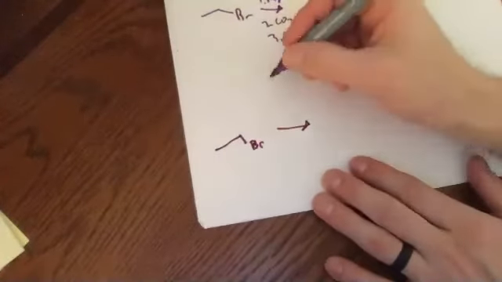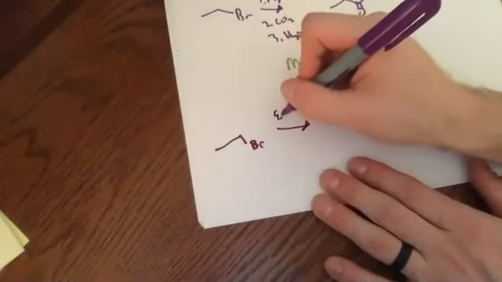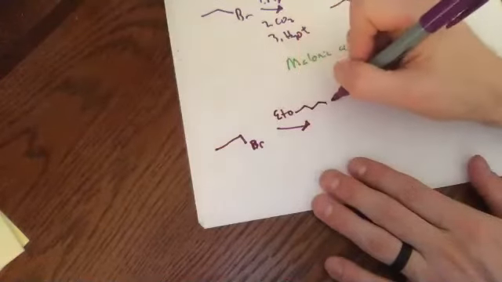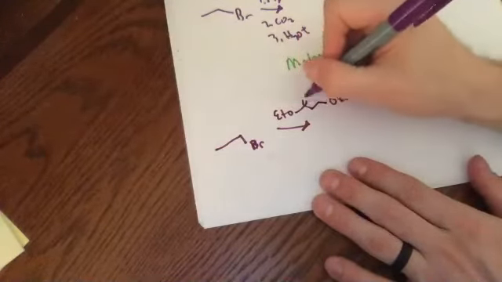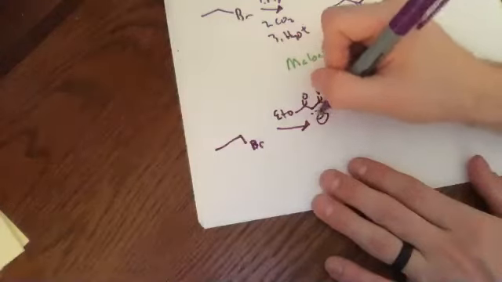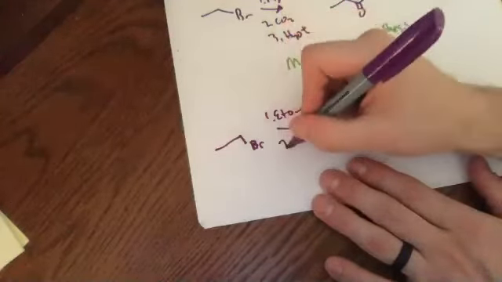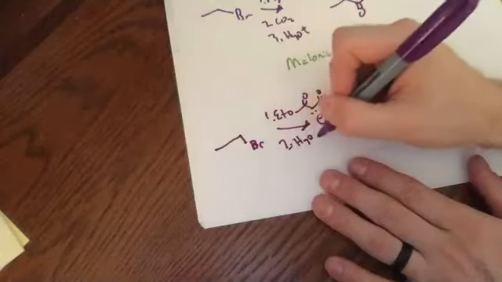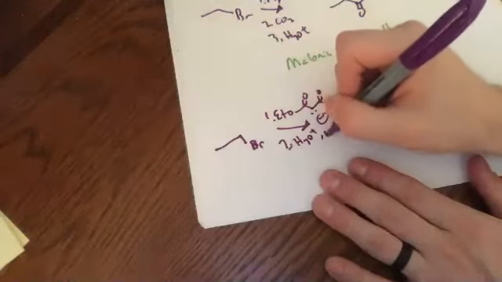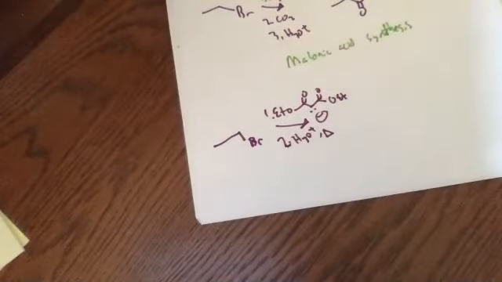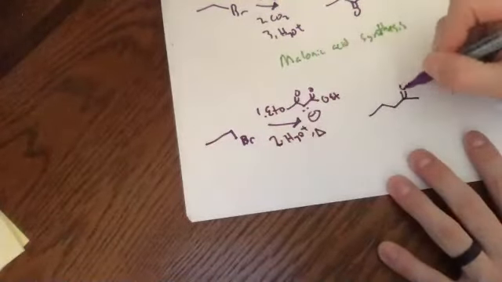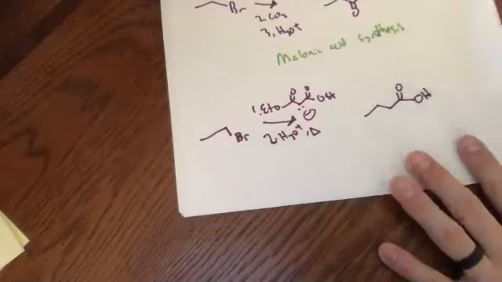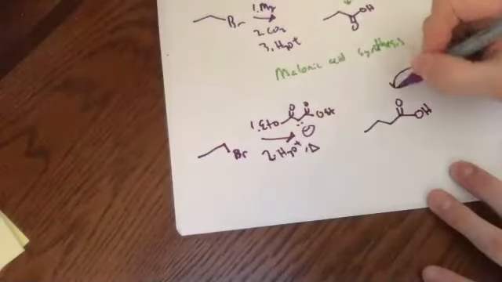We're going to add diethyl malonate that's been deprotonated, as well as H3O plus and heat. What this is going to end up forming is butanoic acid. So this is going to let us add 2 carbons.